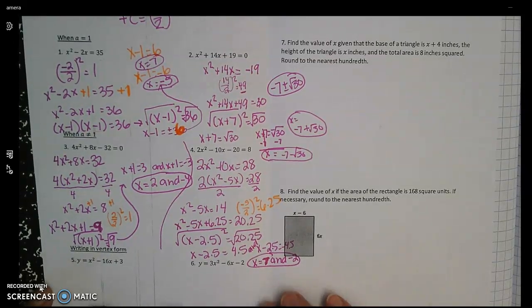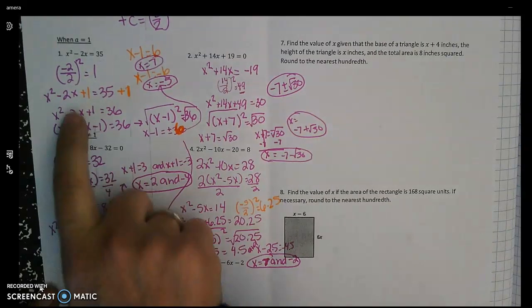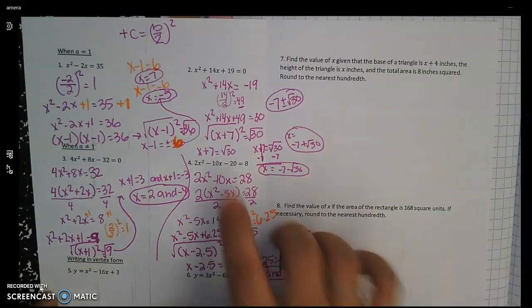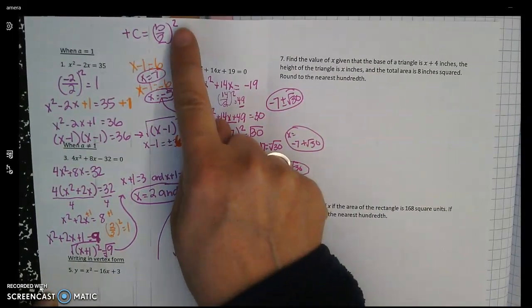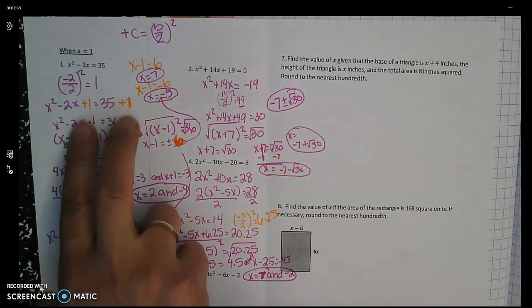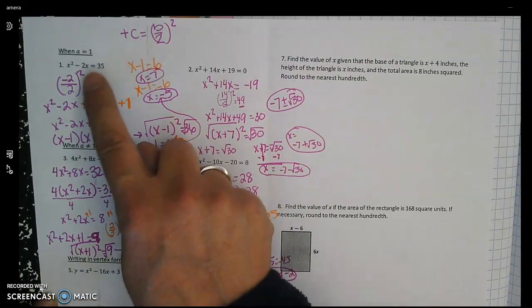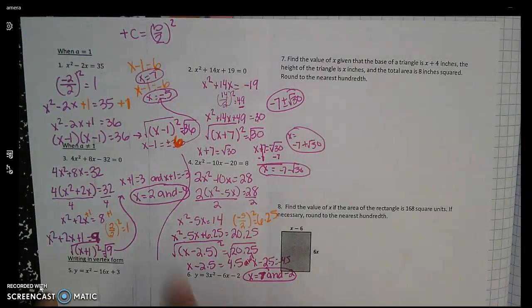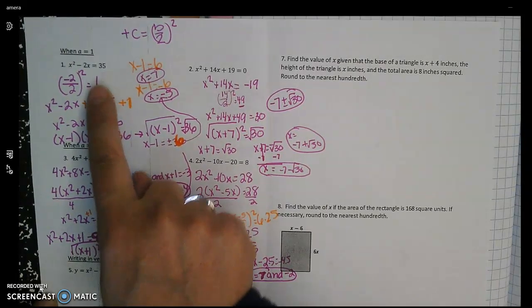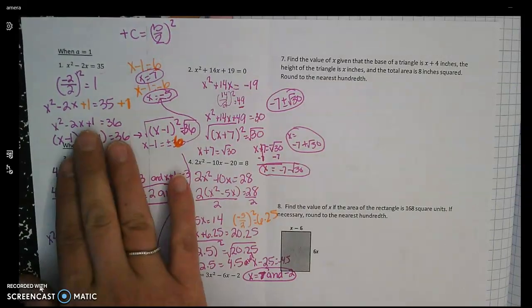Okay, when completing the square, remember the first thing you have to do is find the C term. That C term is found using b divided by 2 squared. When I do that, I add it to both sides of my equation. Remember, my equations are no longer equal to 0. It's equal to what would have been the C term if I were to put this in standard form. So you had to take it out of standard form before you did that.